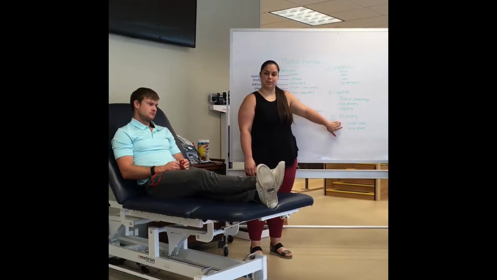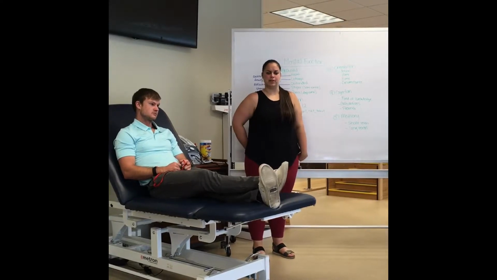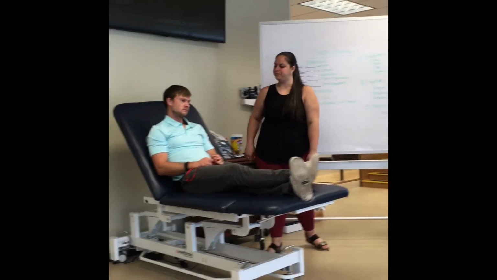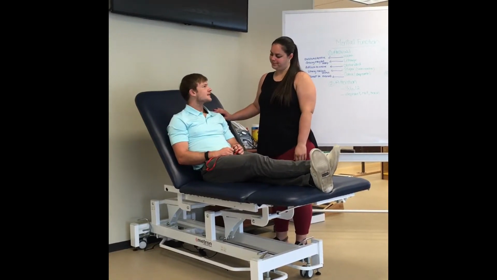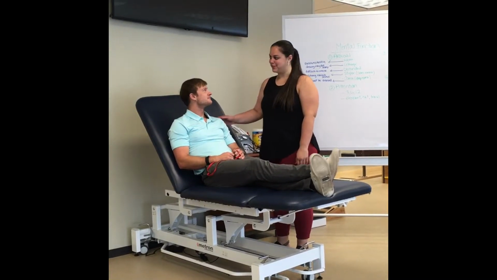To assess their short-term memory, what you can do is ask them those 3 words that you asked them earlier to figure out their attention. Connor, do you remember those 3 words that I asked you earlier? I do. What are they? Elephant, cat, train. Good job.